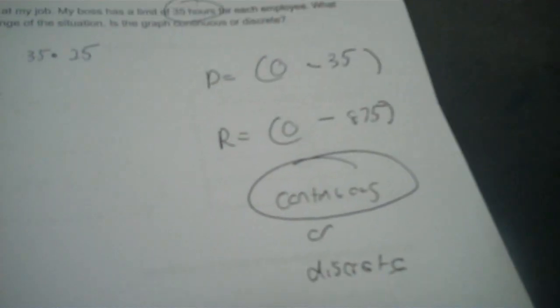Now, continuous or discrete, put 2.5. Now, you're talking time. You can work 2.5 hours. Sure you can. It's 2.5 hours. So those exist. So the decimals also are part of the domain, making this a continuous graph. It's when we can't have decimals, only the whole numbers, where it's discrete.